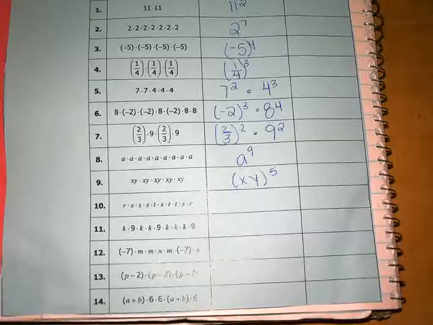Okay, everyone do numbers 10 and 11. Actually, you can do the rest of them. Do 10 through 14 for me. When you're done, check them with the person sitting next to you.